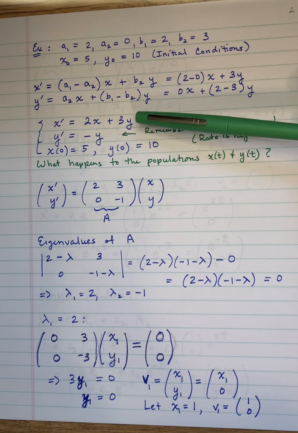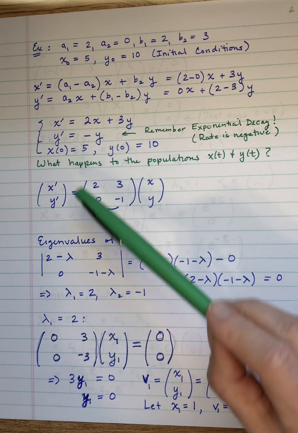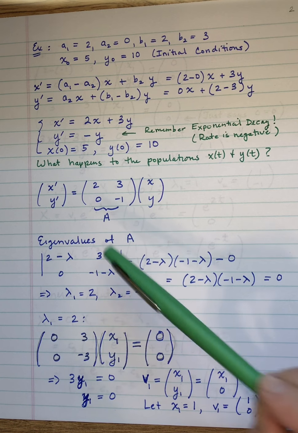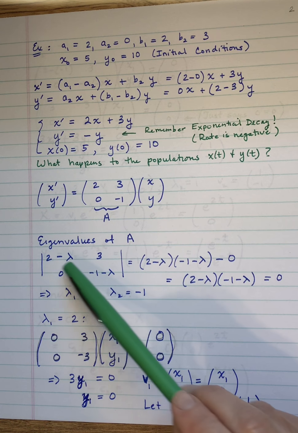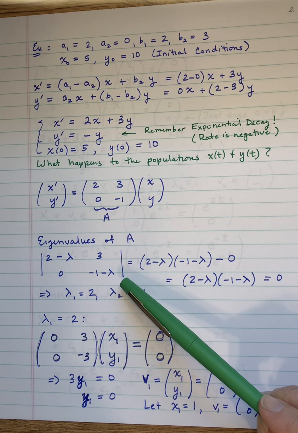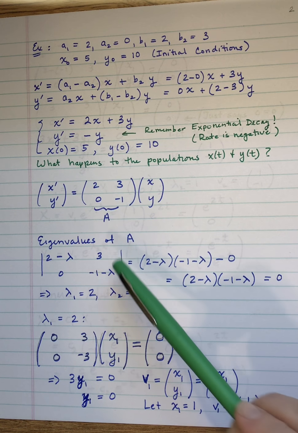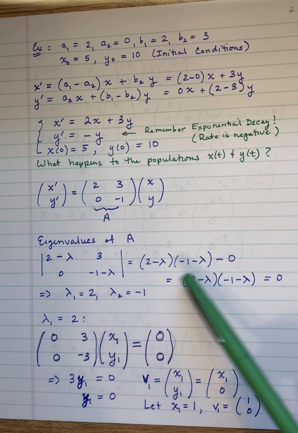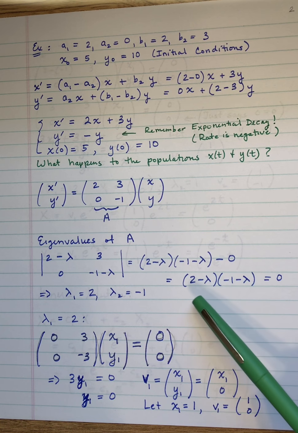So let's write this system in matrix form. We just read off the constants, 2, 3. There is no X term, so that's a 0, and Y's coefficient is negative 1. So that's our matrix A. So what are the eigenvalues of A? We subtract lambda from the diagonal. This is an interesting problem. If you've not had linear algebra, this matrix is upper triangular. All the numbers are in the upper part. And it turns out when you find the eigenvalues, you'll just have the product of these two terms minus 0. So the eigenvalues are actually just the numbers on the diagonal.